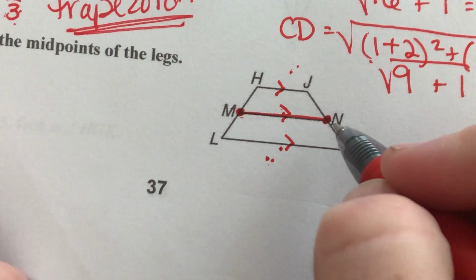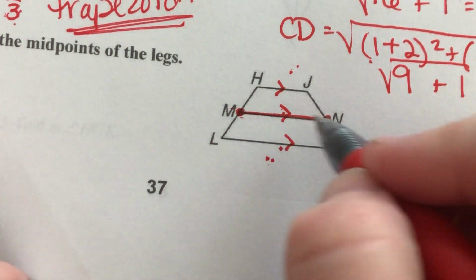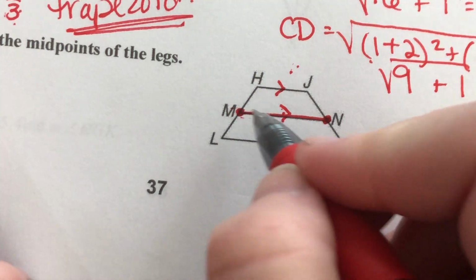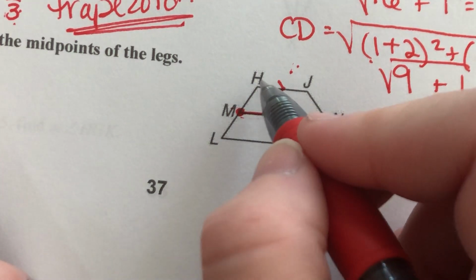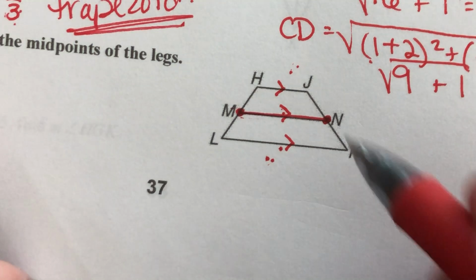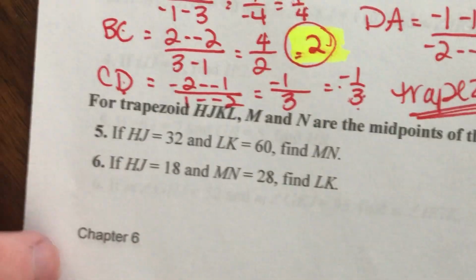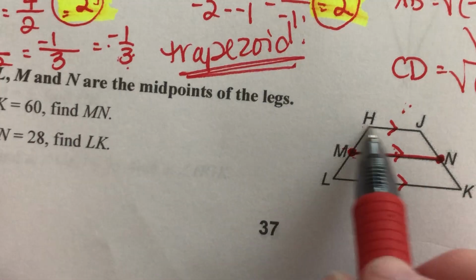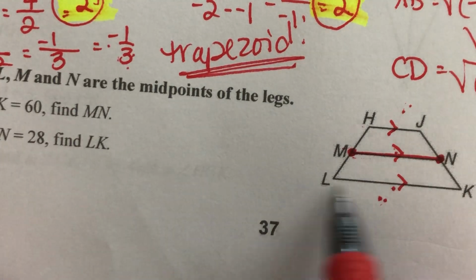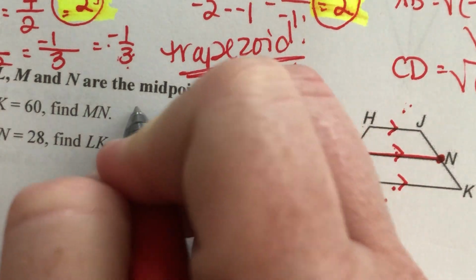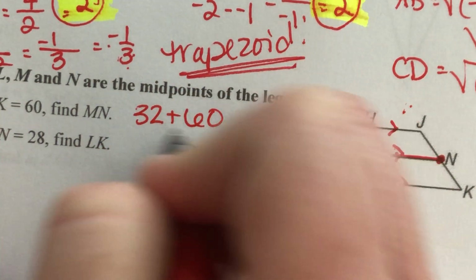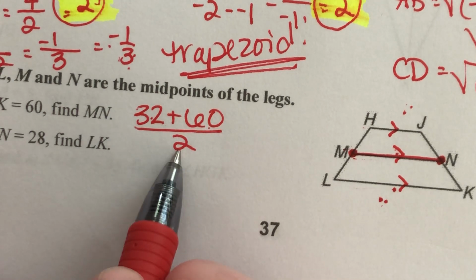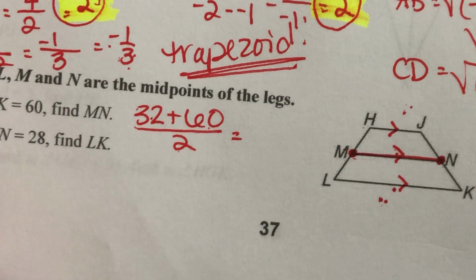So this line is called the median. The two endpoints are midpoints of your legs on the side, and the length of the median is you add the top plus the bottom, divide by 2. That gives you the length of the median. Okay, so questions. If HJ is 32 and LK is 60, find MN. If the top is 32 and the bottom is 60, find the middle. So we're going to add 32 plus 60, divide by 2. The length of the top plus the length of the bottom, divided by 2, equals the length of the middle.